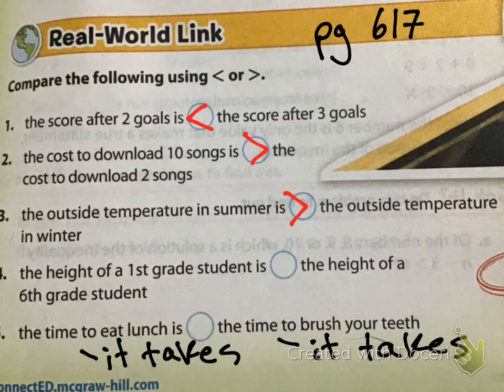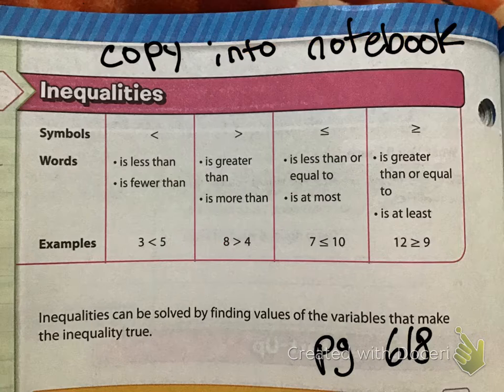Next, the height of a first grade student is blank the height of a 6th grade student. Carmen. The height of a 6th grade student is greater. Perfect. So we get the answer less than. And then lastly, the time it takes to eat lunch is blank the time it takes to brush your teeth. Oswaldo. Perfect. Greater than. Excellent. We already know how to do all of this.